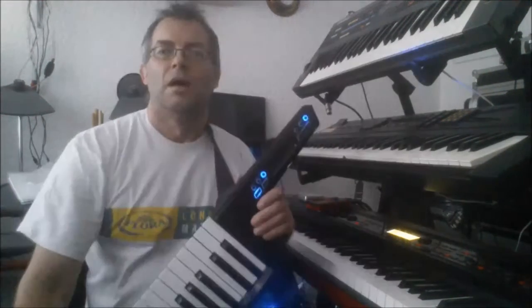So I can't display polyphonic aftertouch. And again, if you want polyphonic aftertouch on a synth, you're going to have to spend quite a bit of money getting it, which is why it's not incorporated as a standard within the Kross.